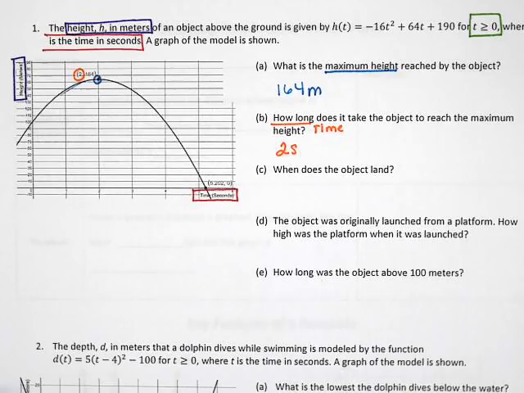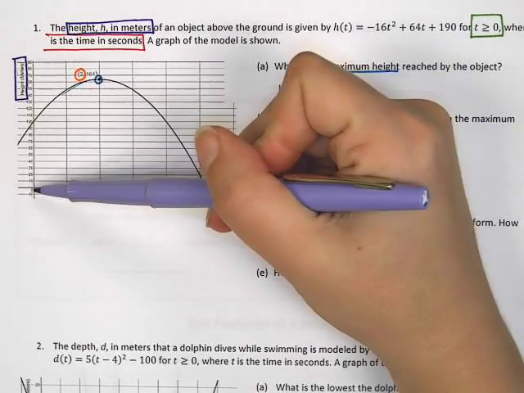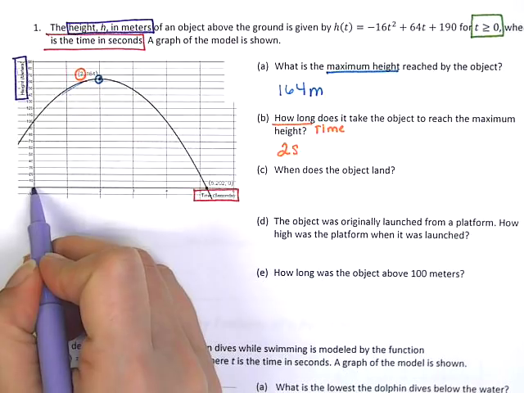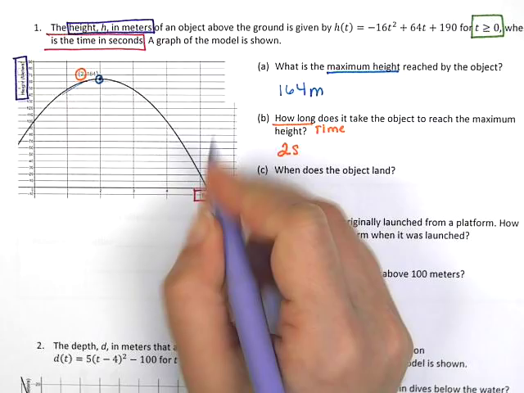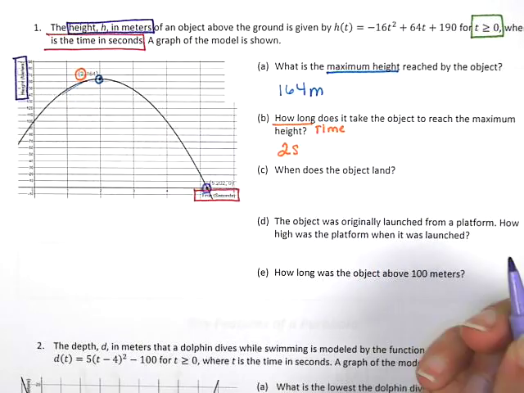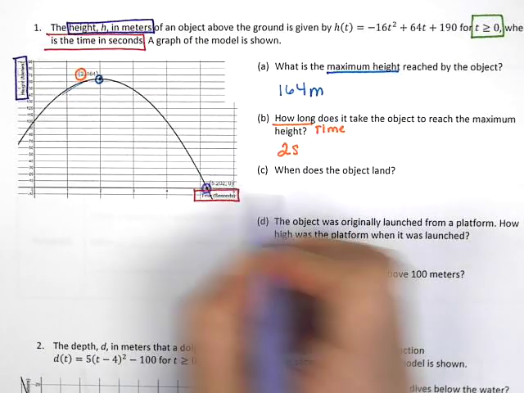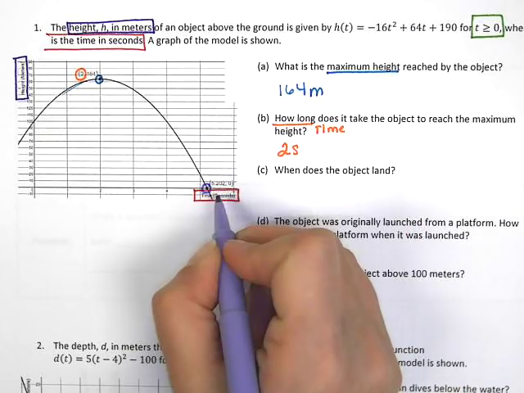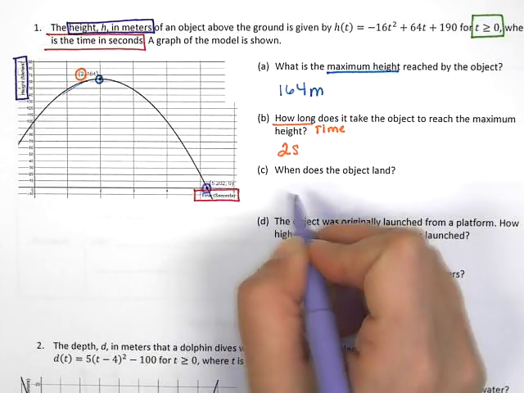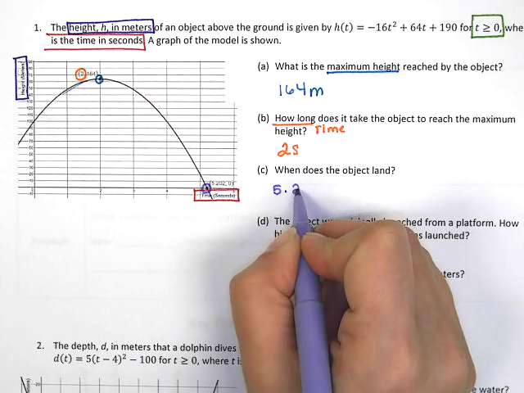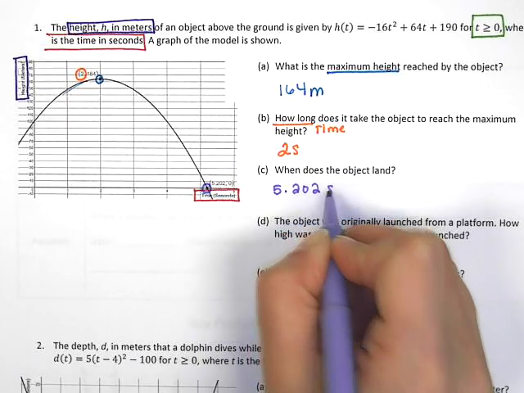Next it says, when does the object land? Well, the object's going to land when it hits the ground. So since the ground is going to have a height of 0, I'm going to look for where the graph has a height of 0, which is right here. Now it says here at this labeled point that the x value, or the time there, is 5.202 seconds.